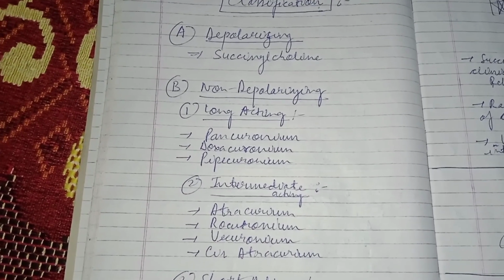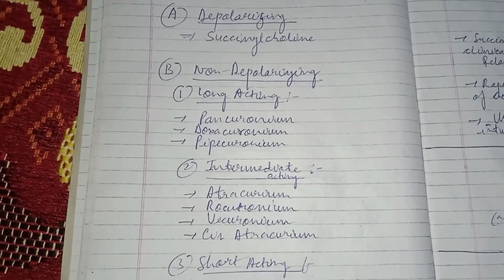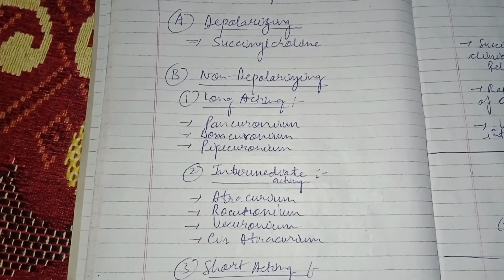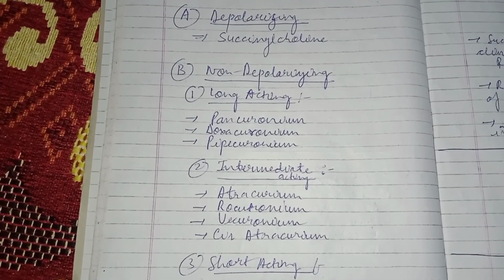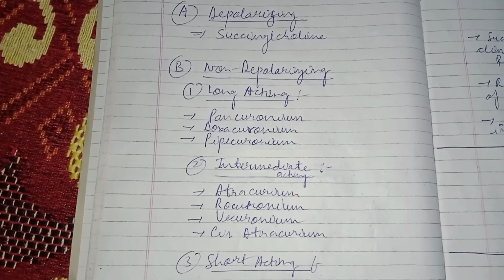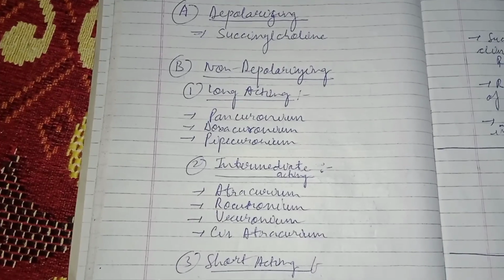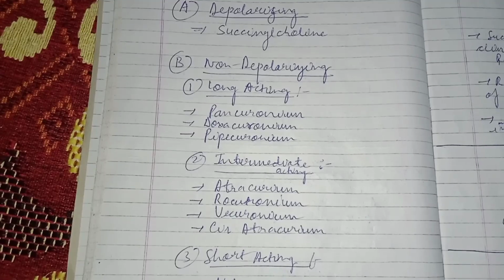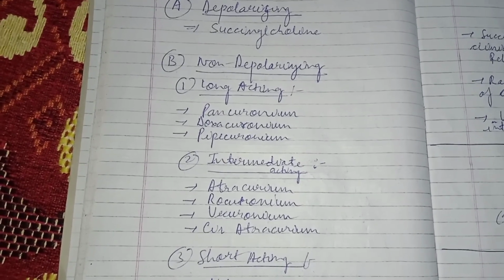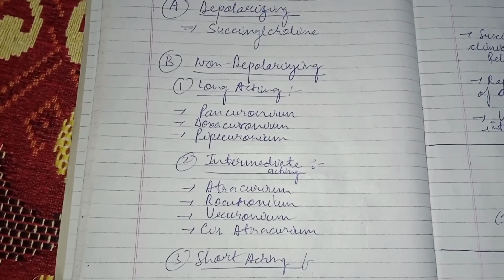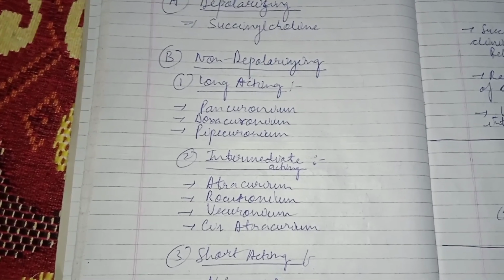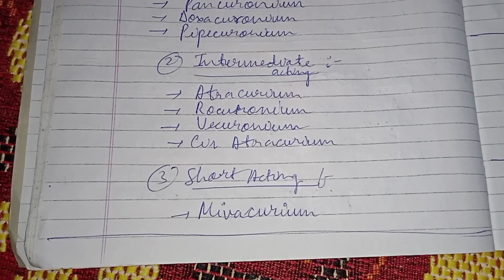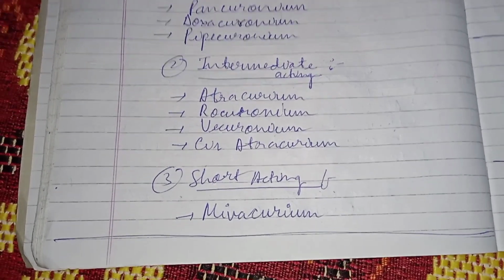Under the non-depolarizing section, there are three categories. In the long-acting category, there are three drugs: pancuronium, doxacurium and pipecuronium. In the intermediate-acting section, there are atracurium, rocuronium, vecuronium and cisatracurium. And finally, in the short-acting category, there is mivacurium. Please have a note of it.